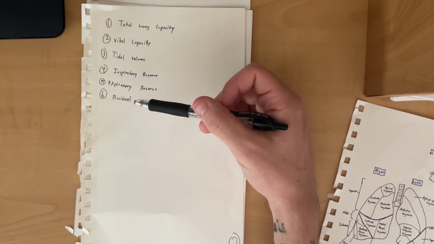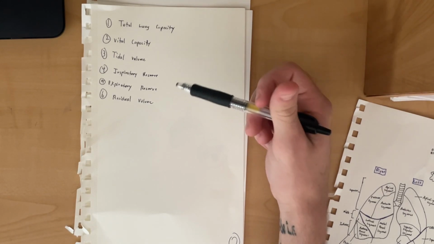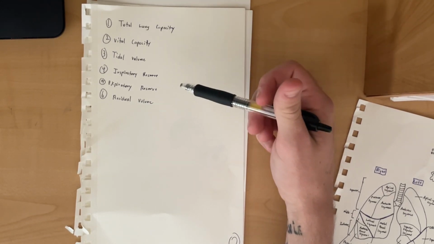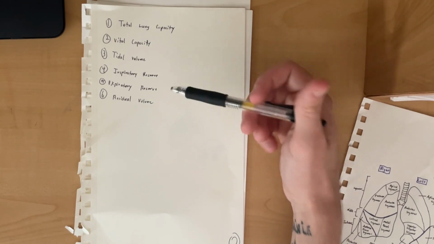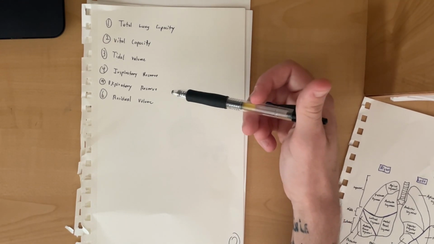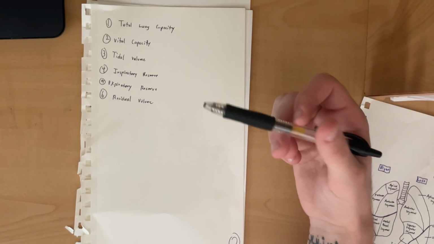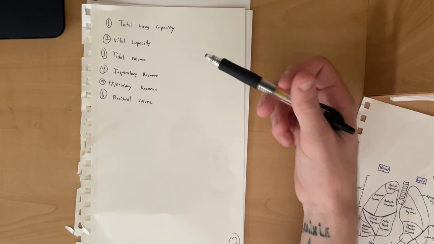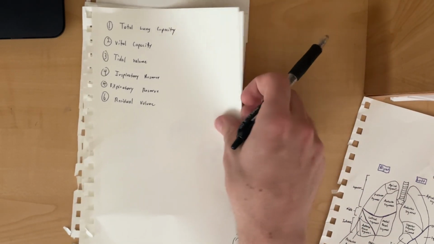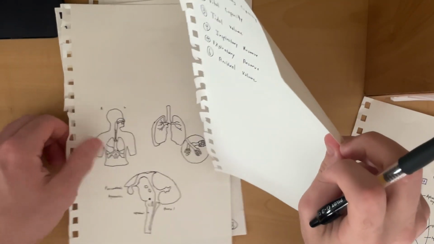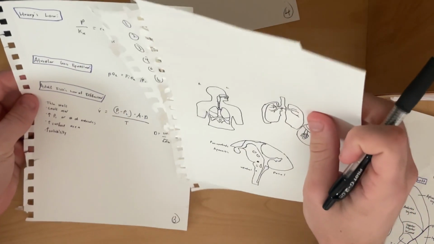And then lastly, we have the residual volume. I mentioned this a couple seconds ago. This is the amount of air that must remain in the lungs at all times. The reason for this is that the lungs never actually fully deflate with exhalation, even if it is forced. There's always about 1.2 liters of air that remains even after maximal exhalation.